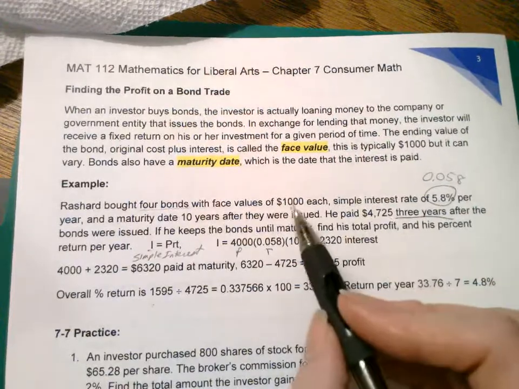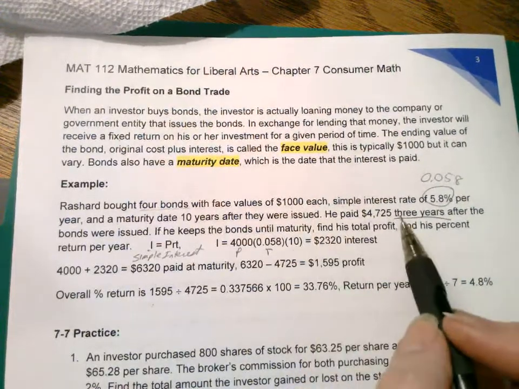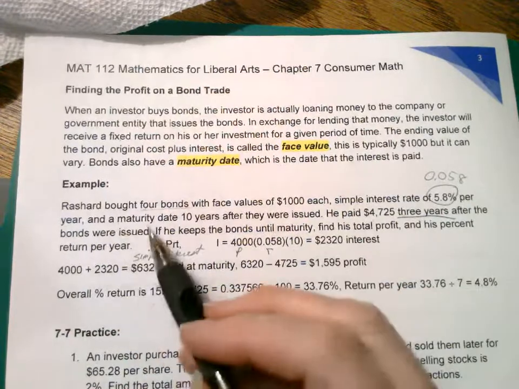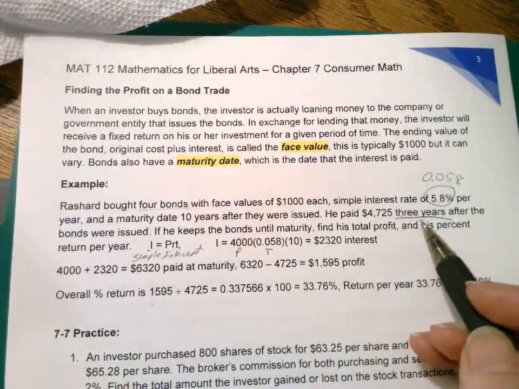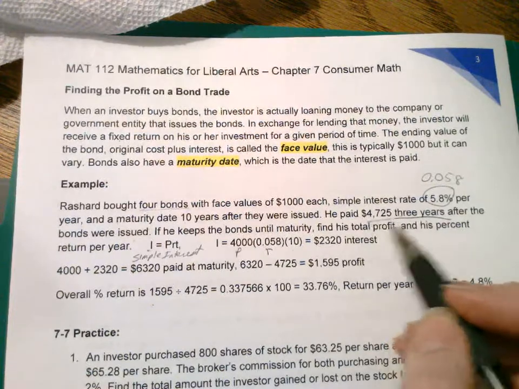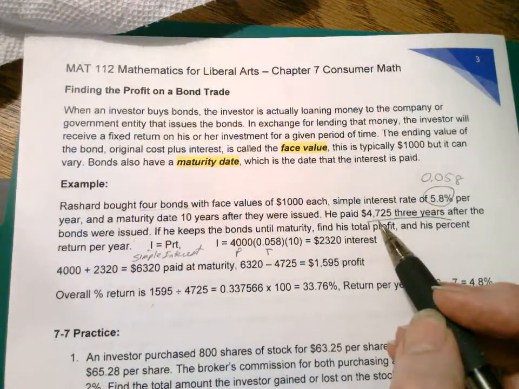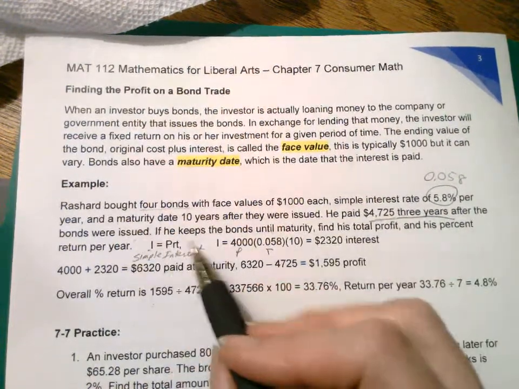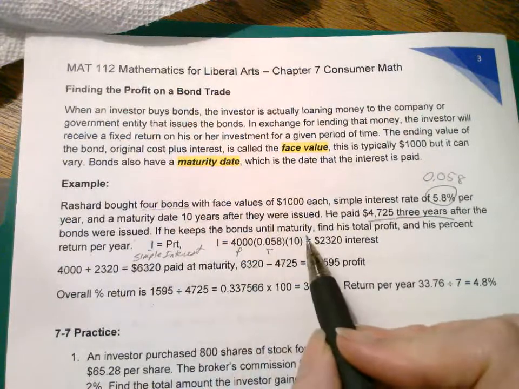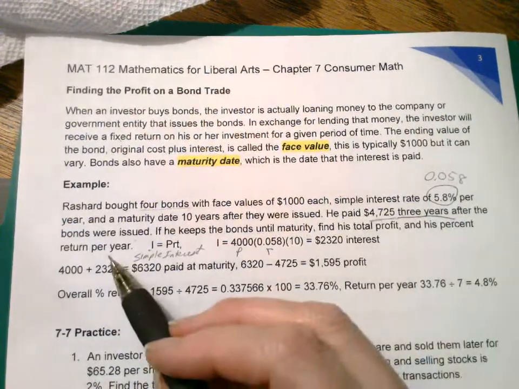Notice he didn't pay 1,000 each because he bought them 3 years after the bonds were issued. So they were issued for 10 years, but he bought them 3 years in, so there's only 7 left. This is how much he still paid for them, because they're already worth more than 1,000 each. He keeps the bonds until maturity and finds his total profit and the percent return.